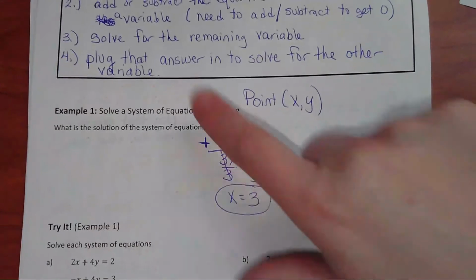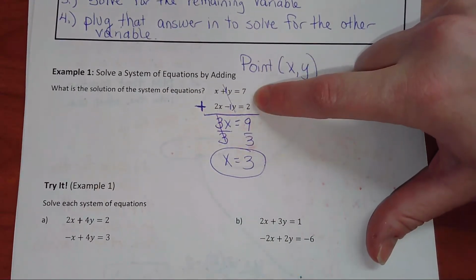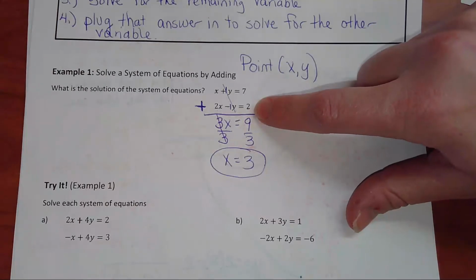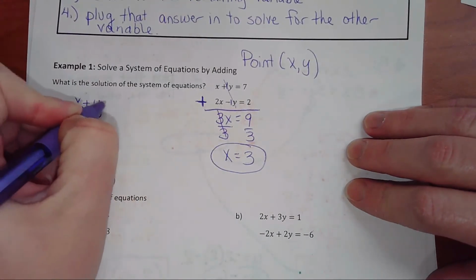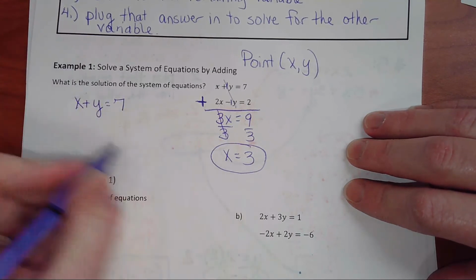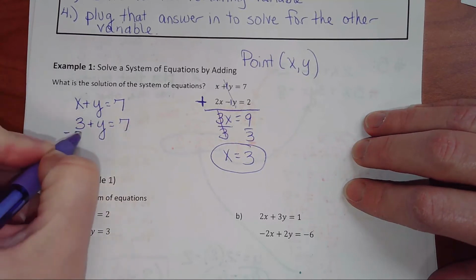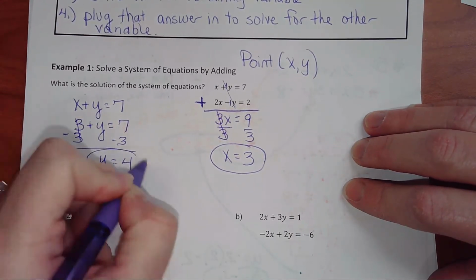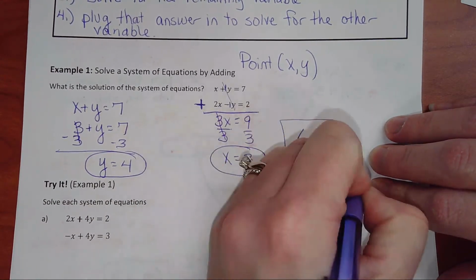So now we're going to take that 3 and plug it in to solve for the other variable. So you have two different equations right here that you can plug it into. It does not matter. I'm going to plug it into the top one, mainly because the bottom one has a negative sign. So I have x plus y equals 7, and I'm going to take that 3 and plug it in right here. So 3 plus y equals 7, subtract 3, and I get y to equal 4. So the solution to my system is 3, 4.